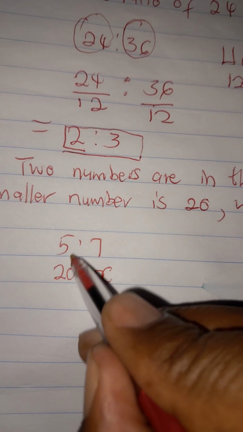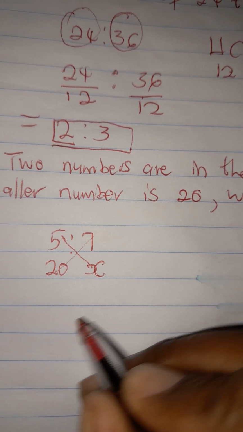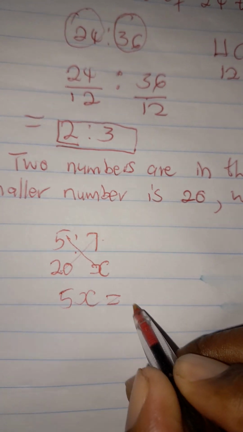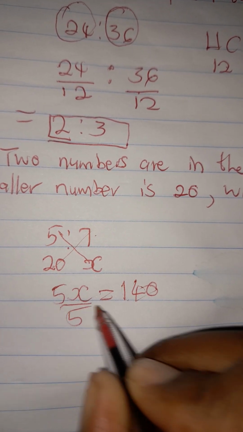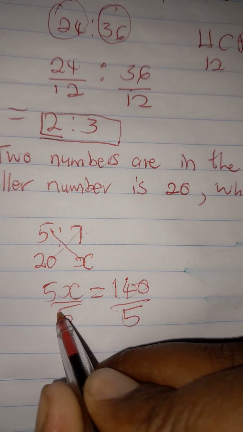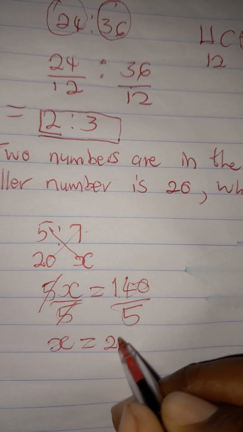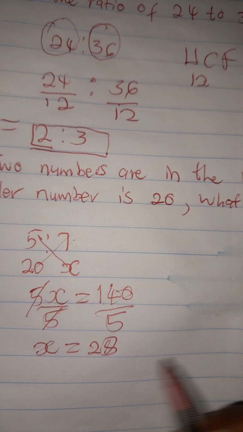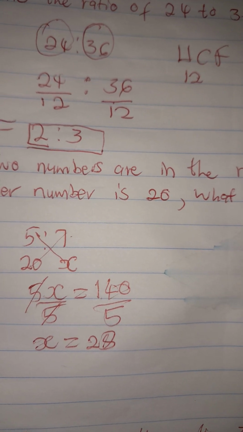So in this case, we are going to look for x. We are going to cross multiply. 5 times x will be 5x, and 20 times 7 will be 140. Then you divide both sides by 5, this cancels, and x is equal to 28. So the greater number is 28. That's how you can work out this type of question.